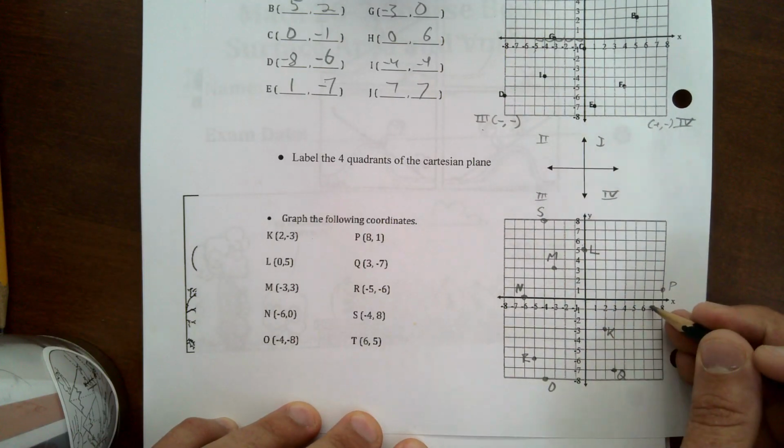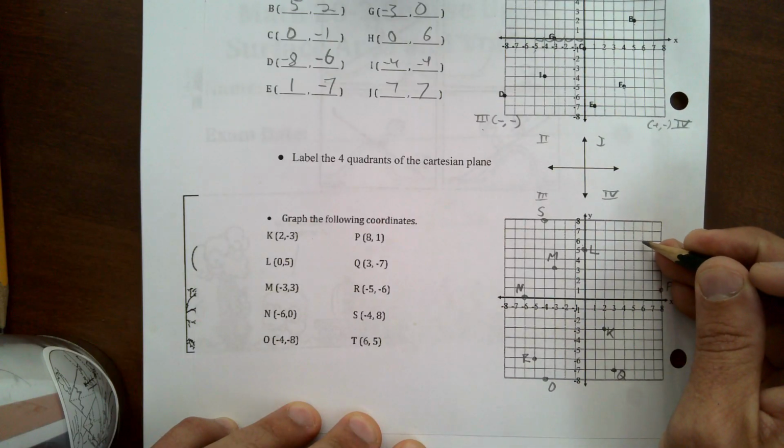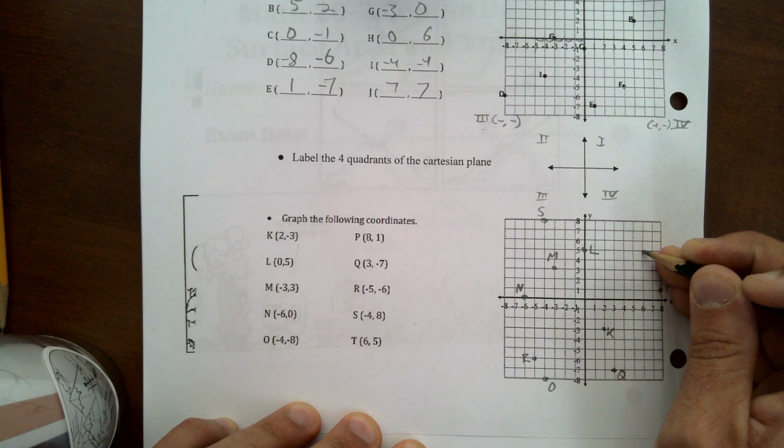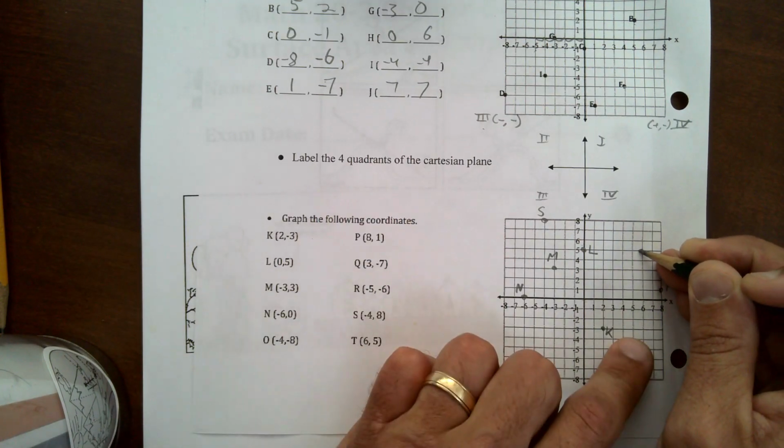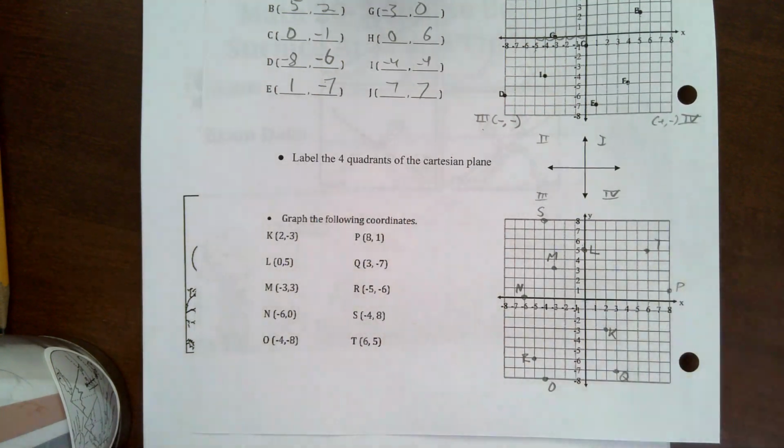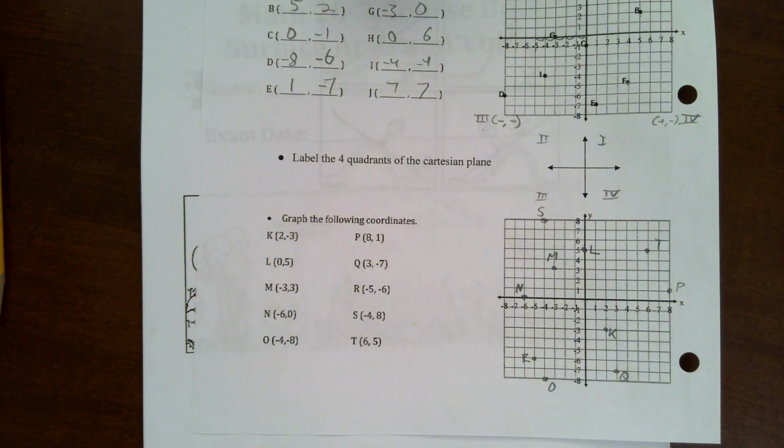And T, 6, 5. Now, a bit of a question here. If I was just asking you about distances between them, or how far apart they are, or the difference, what's the difference between point L and point T? Someone help me out with that?